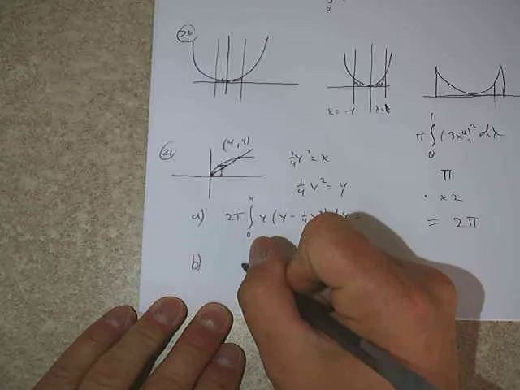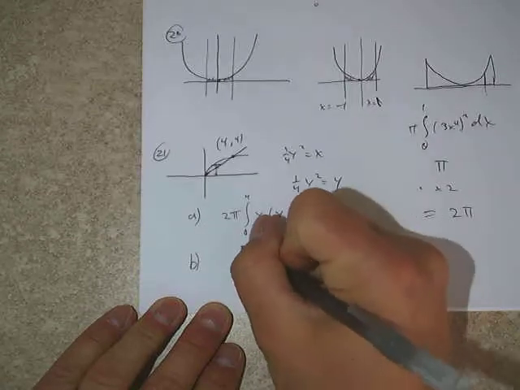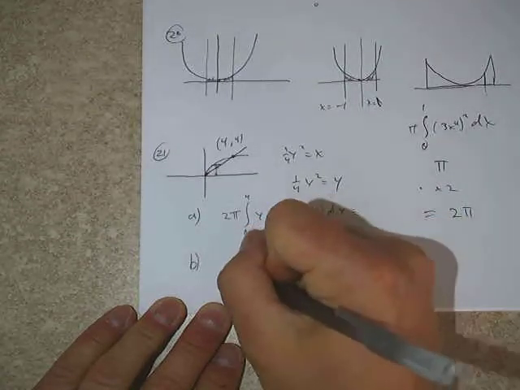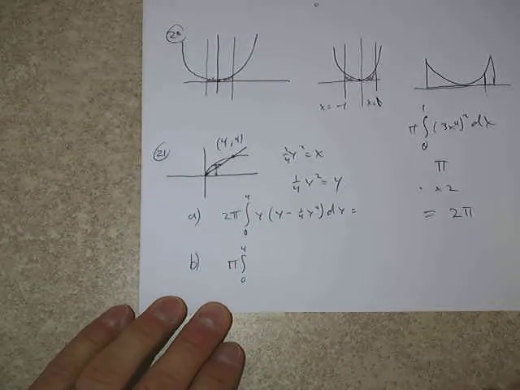Part B says, how about the y-axis? Now, if we go around the y-axis, what do I notice about my slice? My slice and the y-axis are perpendicular. So now wouldn't it be a washer problem?